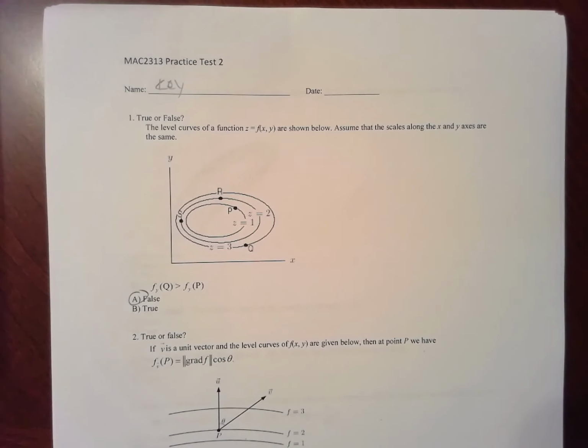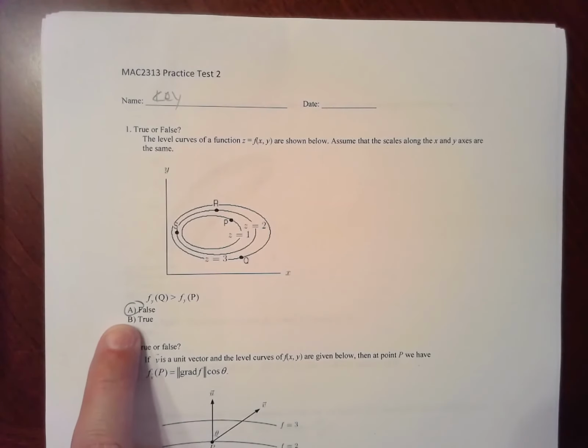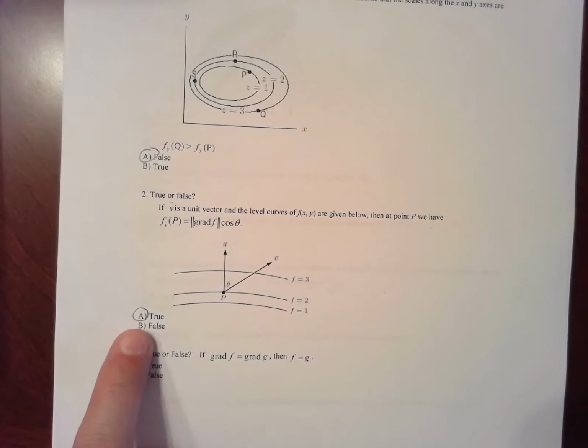Okay, here is the answer key for the Calculus 3 Practice Test 2. All these multiple choice we went through in class. I'm just going to briefly show the answers. That one's false. That is a true statement.